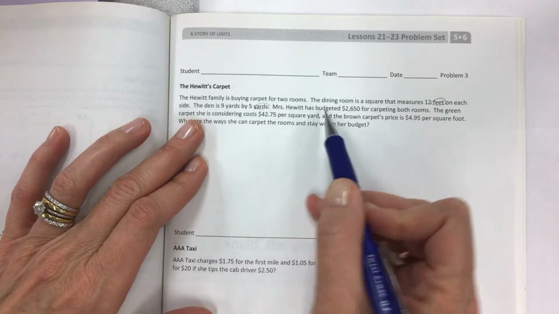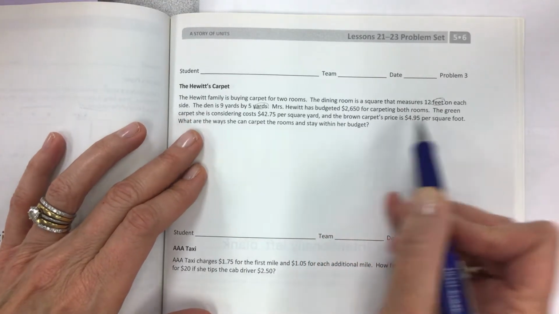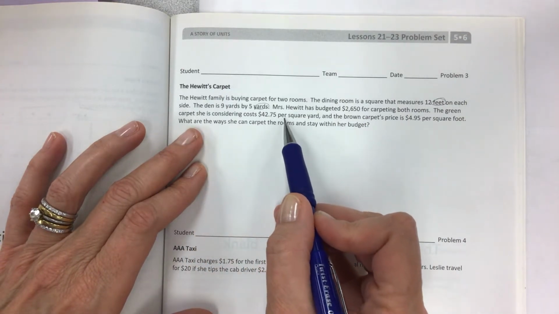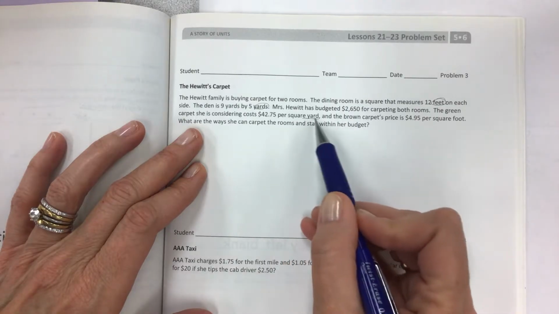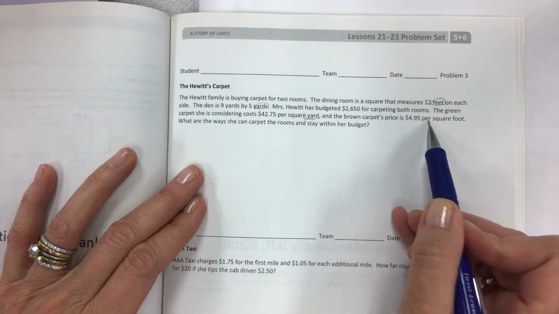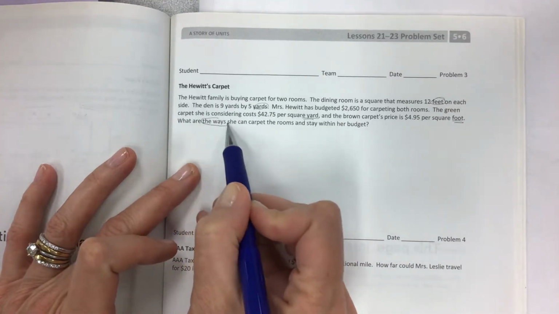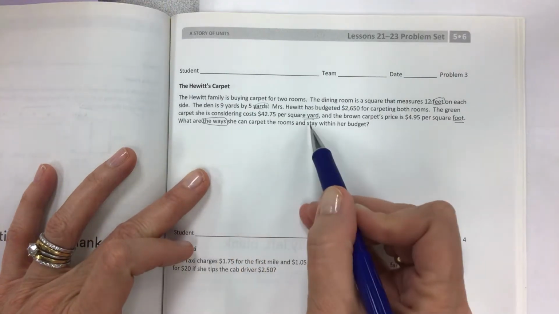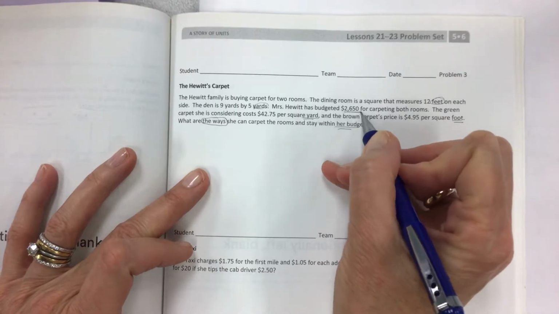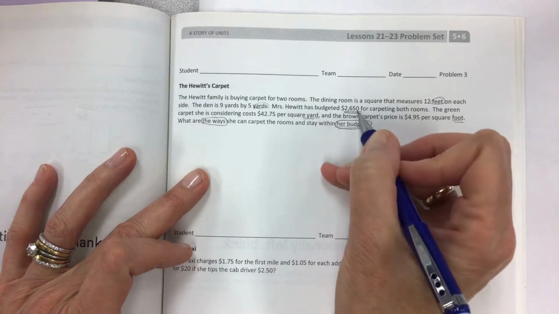Mrs. Hewitt has budgeted $2,650 for carpeting both rooms. The green carpet she is considering costs $42.75 per square yard. And the brown carpet's price is $4.95 per square foot. What are the ways, all the ways she can carpet the rooms and stay within her budget? That means below $2,650. Okay, that's her budget.